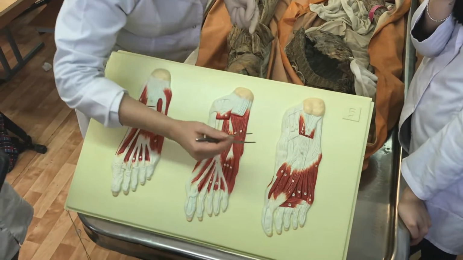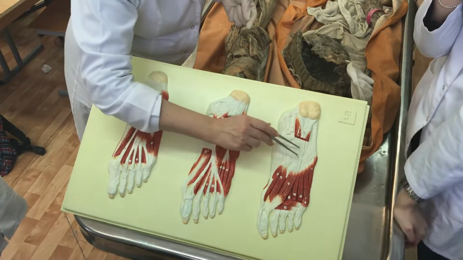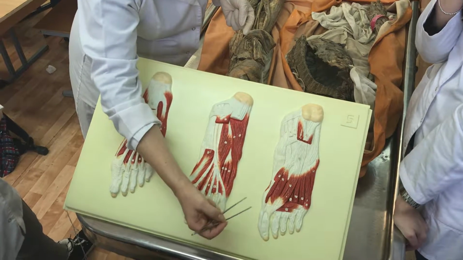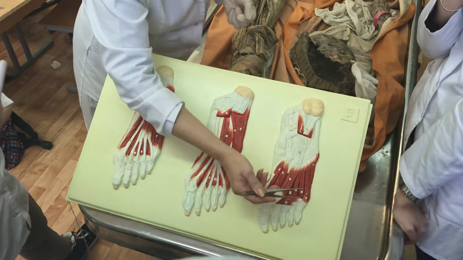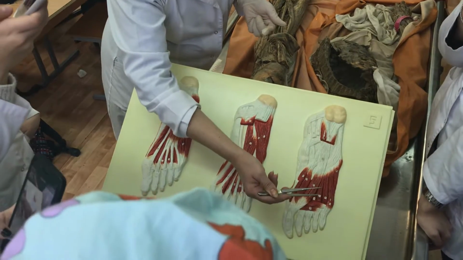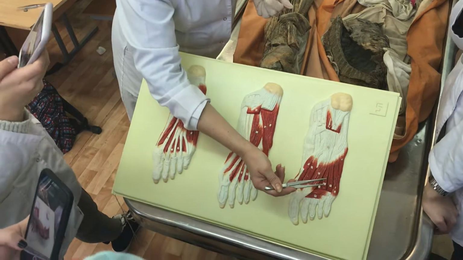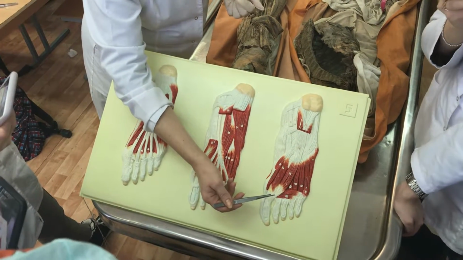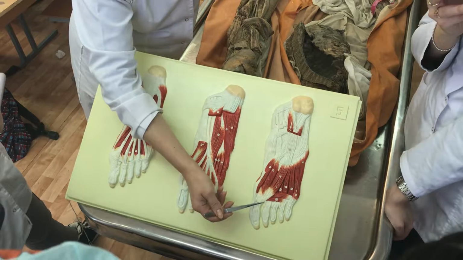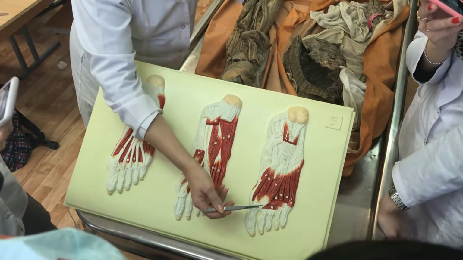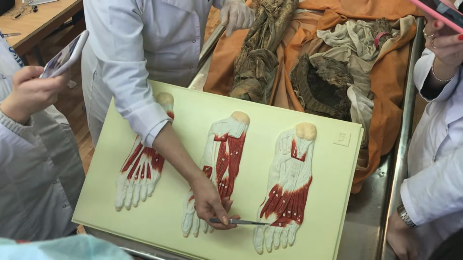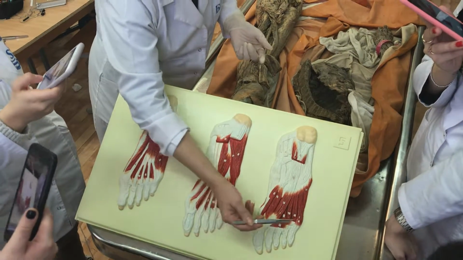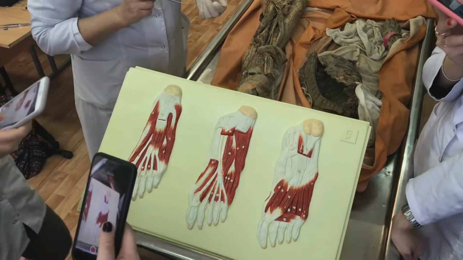Adductor hallucis runs from the tarsal bones, with its oblique head, and the transverse head starts from the fourth metatarsal bones and attaches to the lateral sesamoid bone and to the base of the first proximal phalanx. So here, these two are the adductor hallucis.